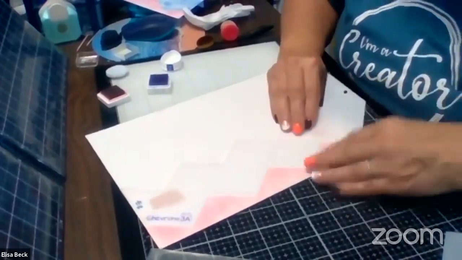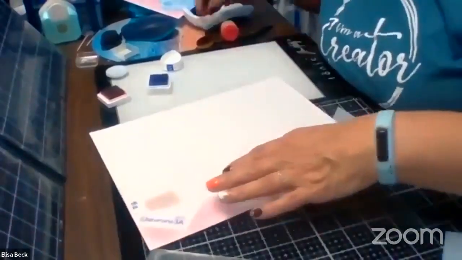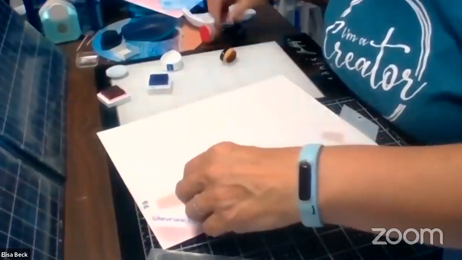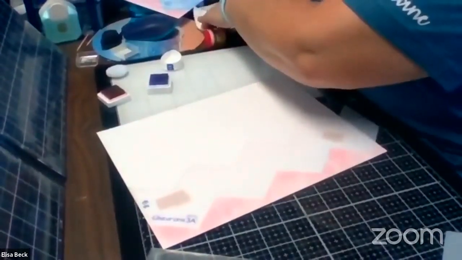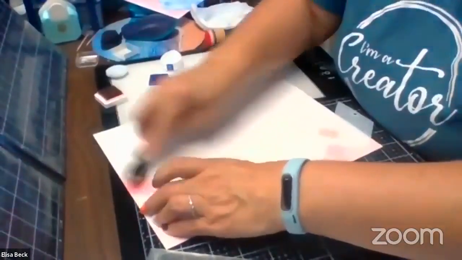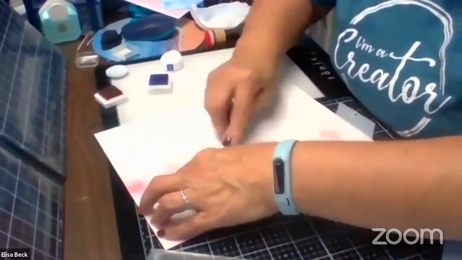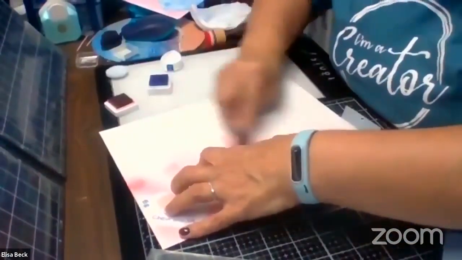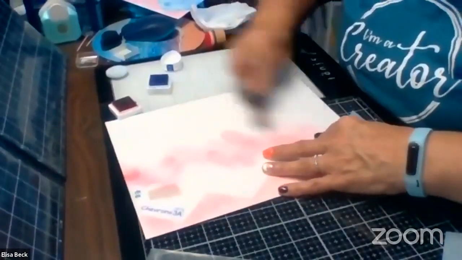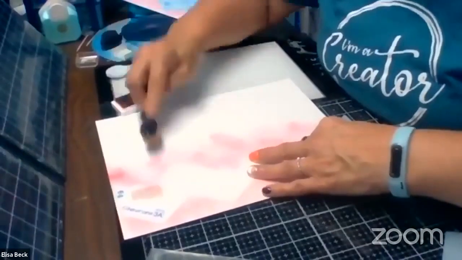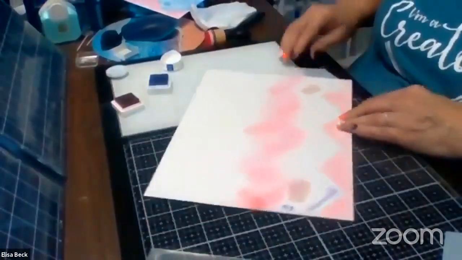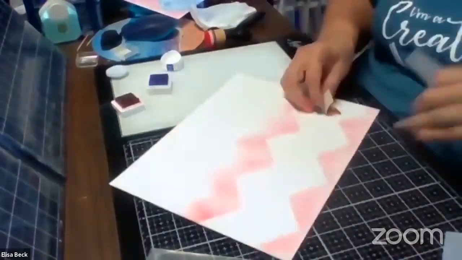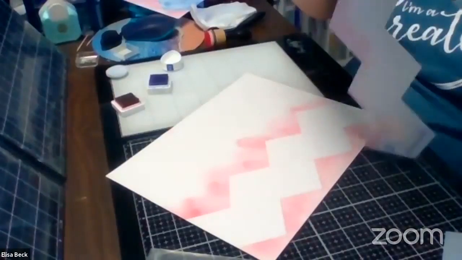So far, these are the only templates I've tried this with. But it should work for any, so you can make the outline of anything you want. Let's do red again. Make sure you're putting pressure on the edges so it doesn't go underneath. All right, that's how you get the white line in between with the blue.